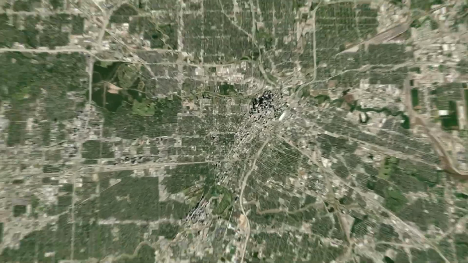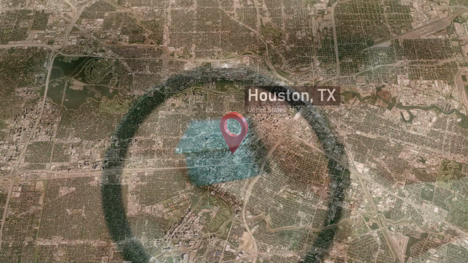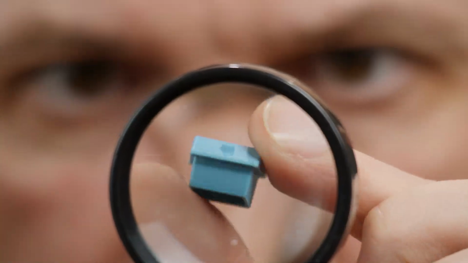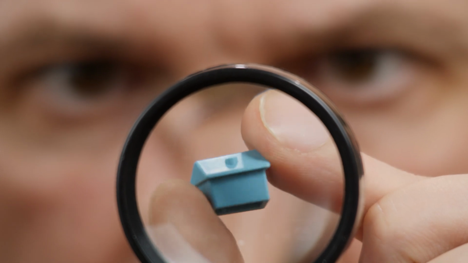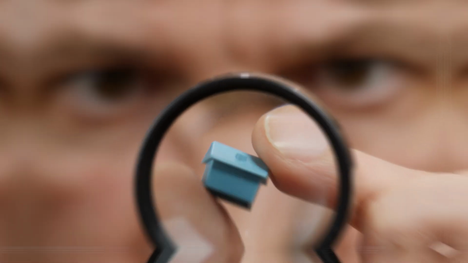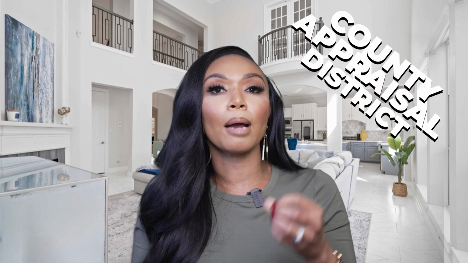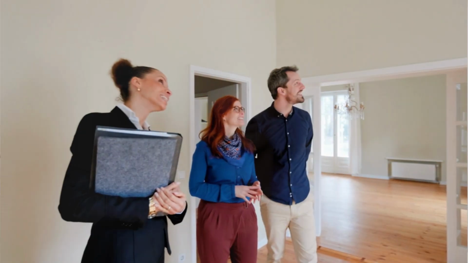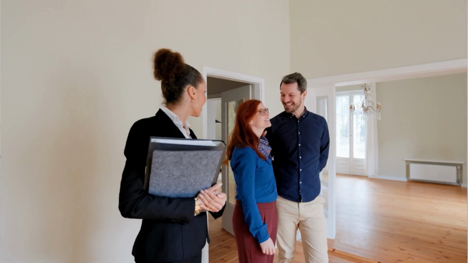So Texas has a unique system for calculating property taxes. The tax is actually calculated by multiplying the appraised value of the home by the local tax rate. So let me explain what appraised value is for county appraisal districts. A lot of times when you are purchasing a home, you have a lender that comes out and does an appraisal. They're appraising the market value, what the home could actually sell for.